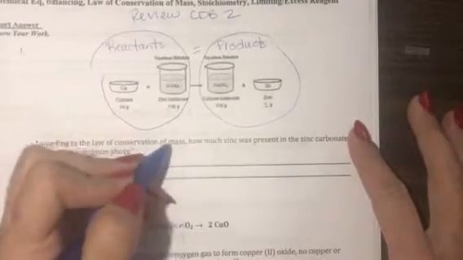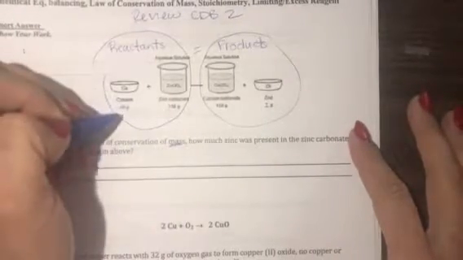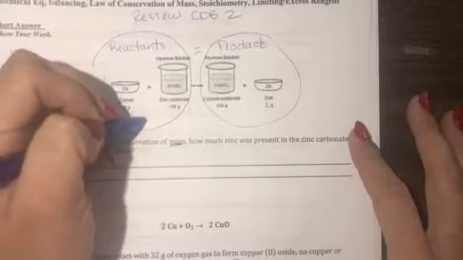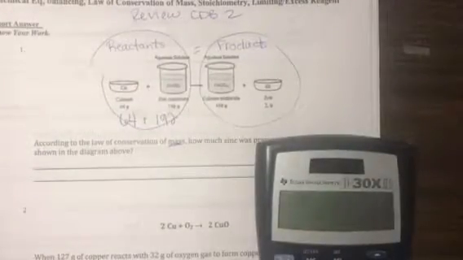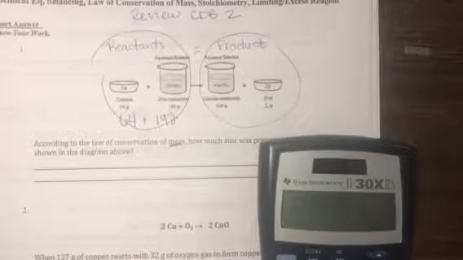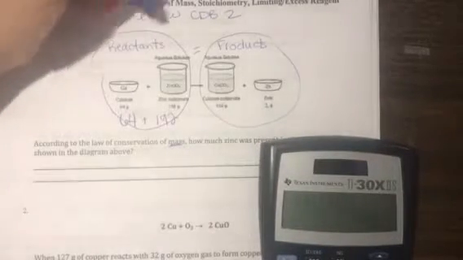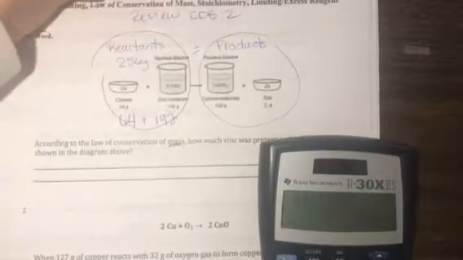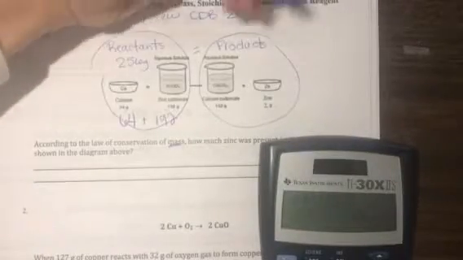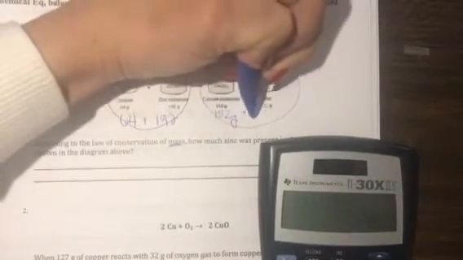It tells us it's the conservation of mass, so it's their weight. This is 64, and this is 192. I'm going to add this side together in my calculator, 64 plus 192. So the reactants weigh 256 grams. My products have to weigh 256 grams. Right now this is 152 grams plus question mark.